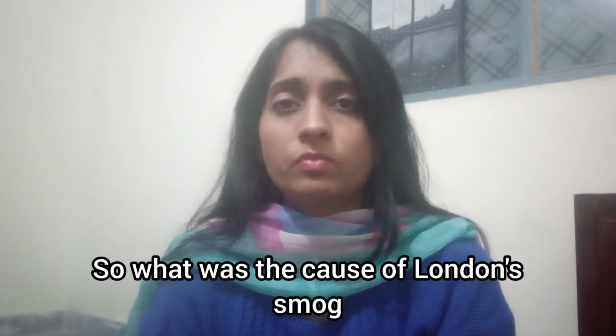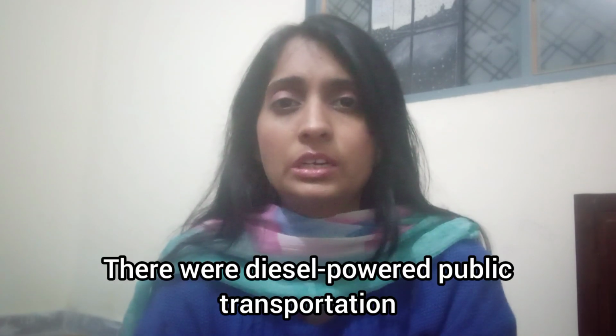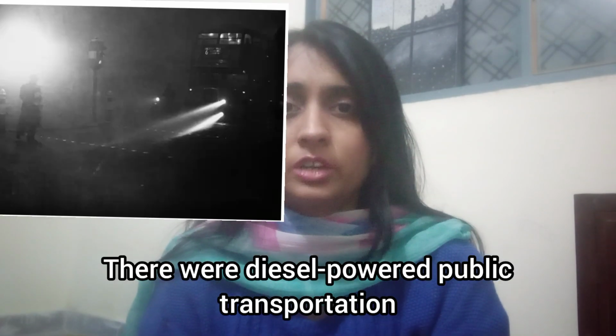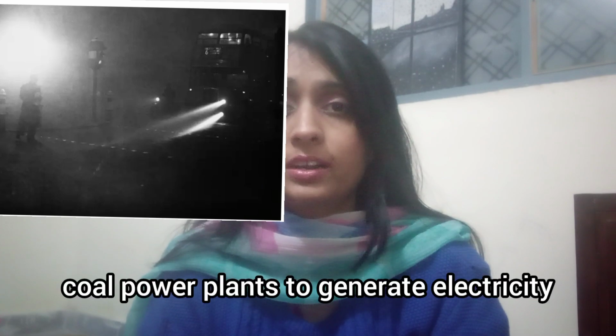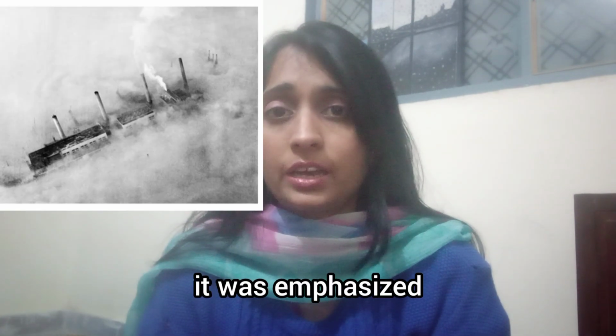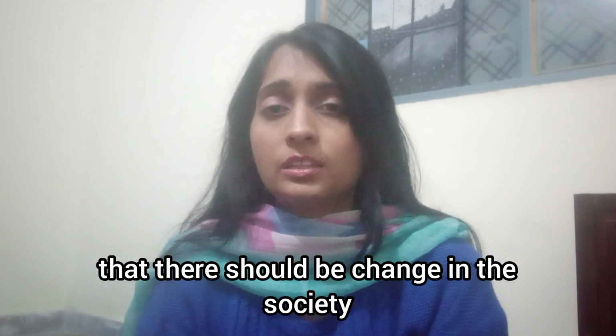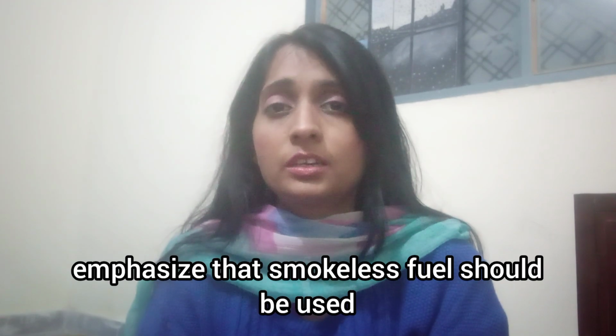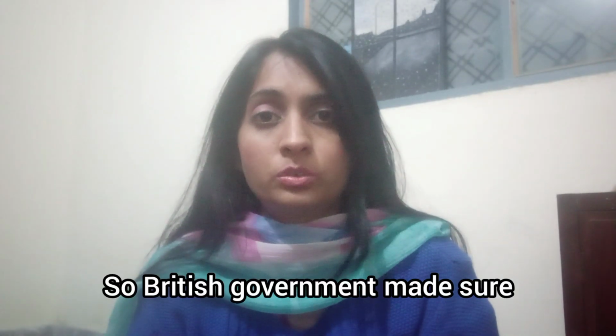So what was the cause of London smog? There were diesel-powered public transportation and coal power plants to generate electricity. And when the Clean Air Act was passed, it was emphasized that there should be change in society, and that smokeless fuel should be used. So the British government made sure that there are smokeless zones in London.